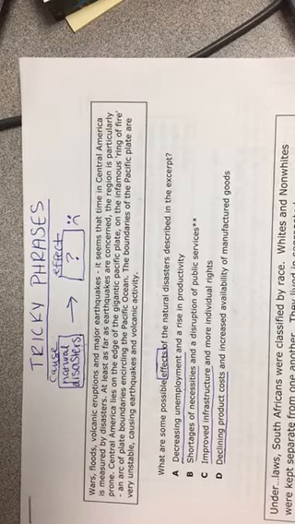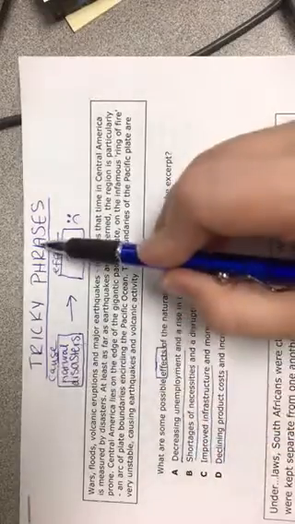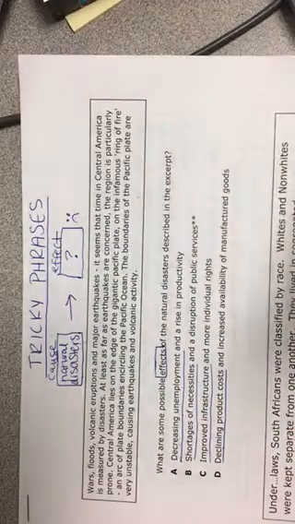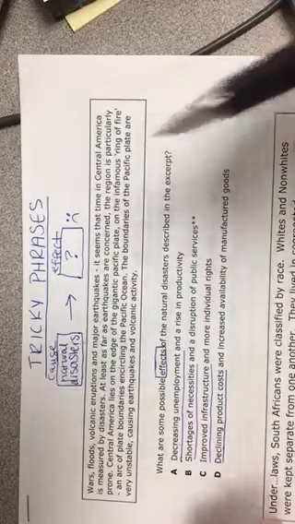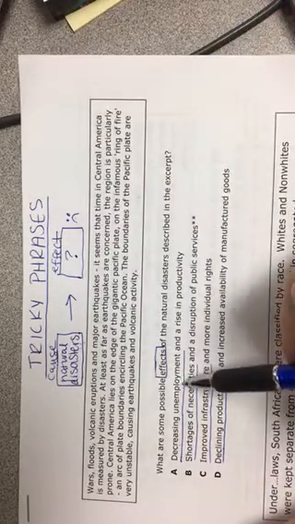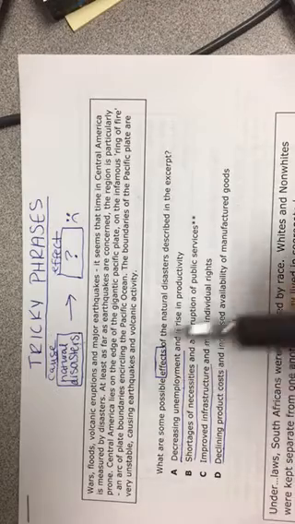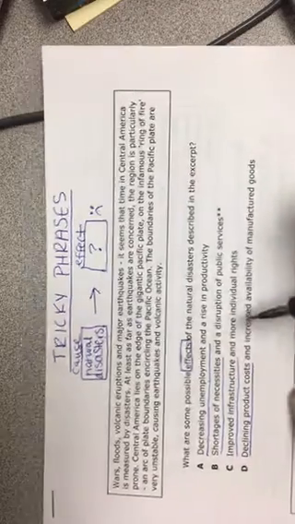Today I want to talk to you about an important thing to watch out for when you're taking a test, and that's tricky phrases. Tricky phrases are a way that the test writers literally try to trick you by combining a vocabulary word with a word that changes the meaning of that vocabulary word. Let's break it down piece by piece.